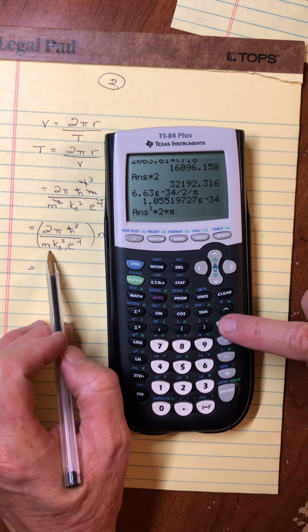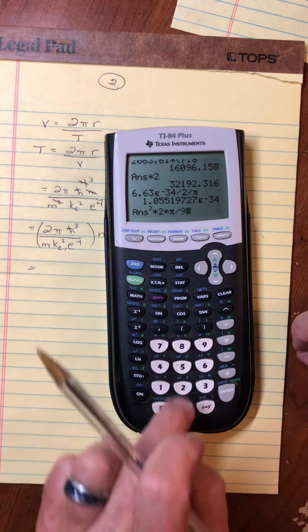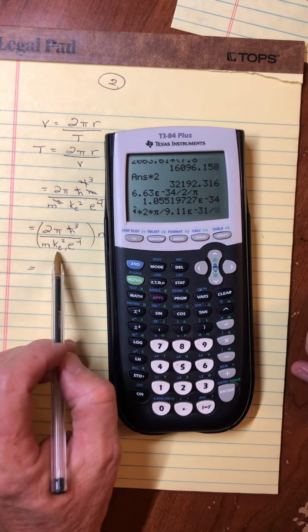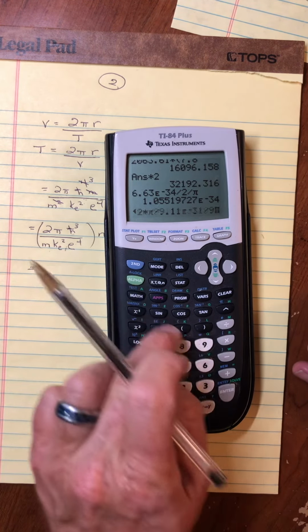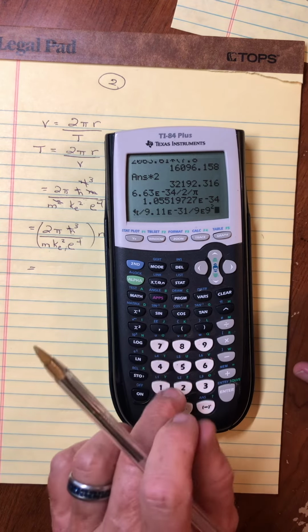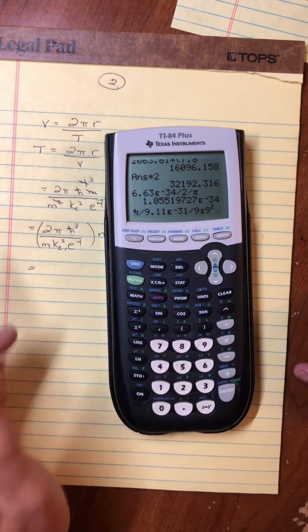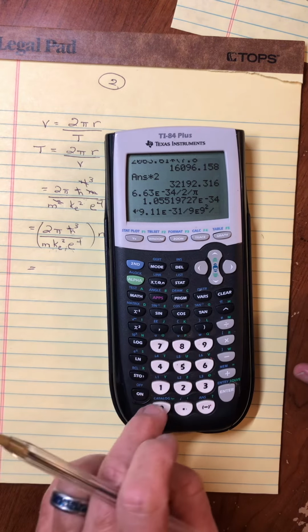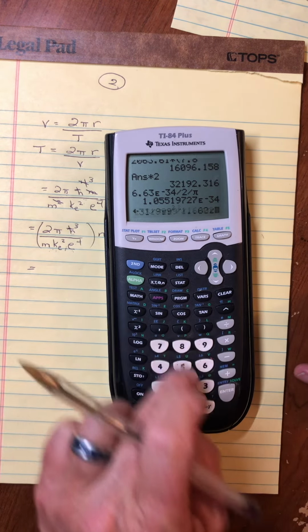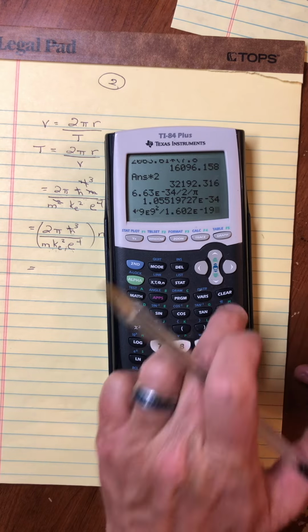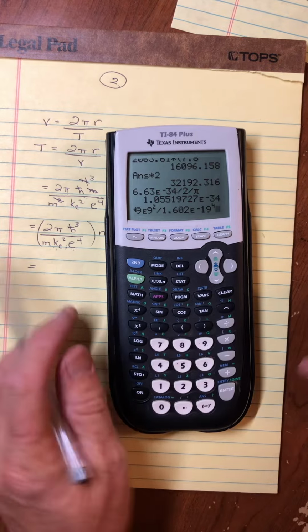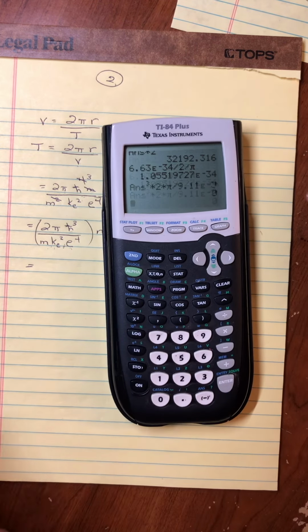Take that and divide it by the mass, 9.11 times 10 to the negative 31. Divide that by Coulomb's constant, 9 times 10 to the 9th, squared. Then divide that by the charge of the electron, 1.602 times 10 to the negative 19, raised to a power of 4. And that's everything.